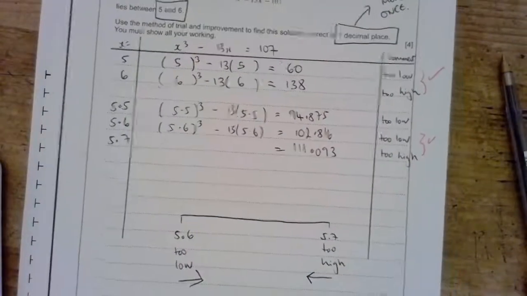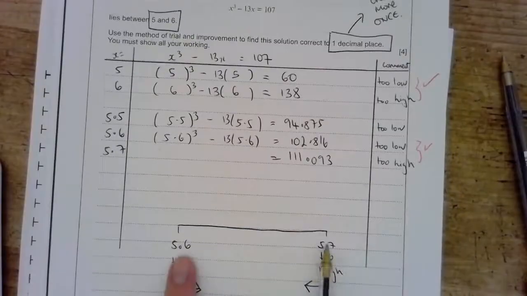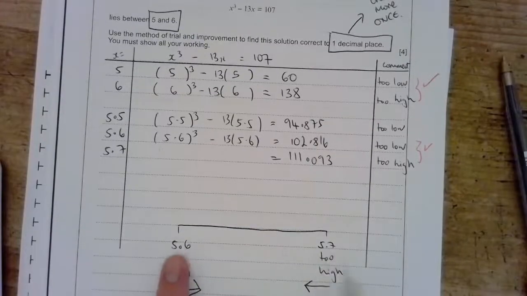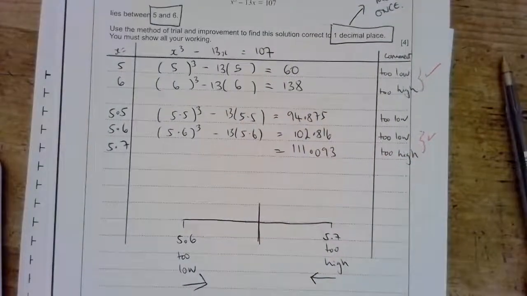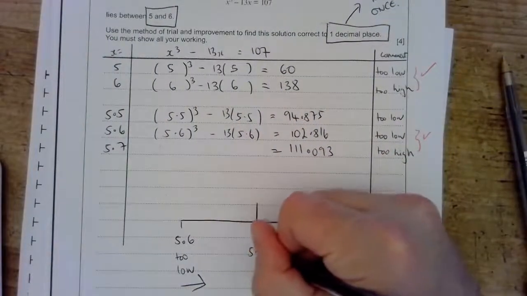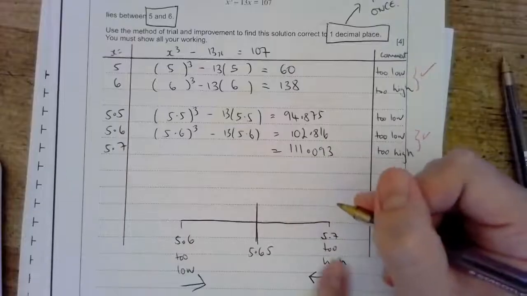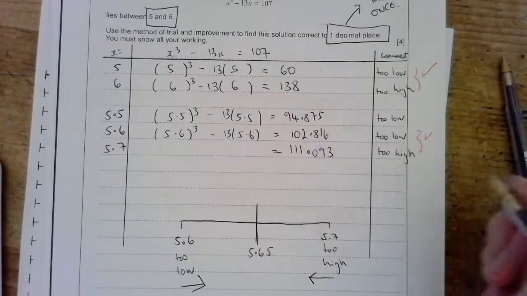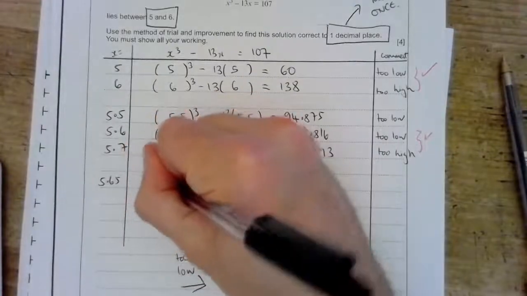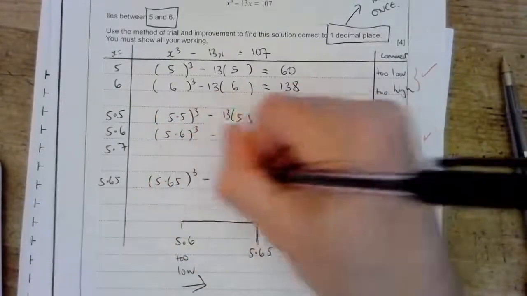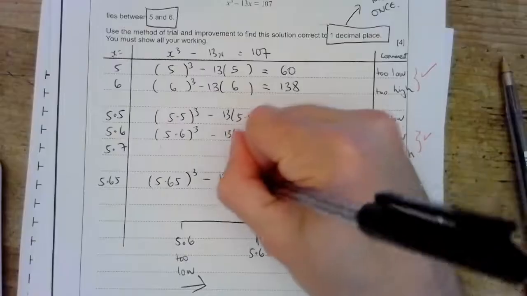Okay? So what I've got to do is decide, is this answer closer or is this answer closer? So what I do is I chop this exactly in half and go at 5.65, the number in between 5.6 and 5.7. So here goes 5.65 cubed minus 13 lots of 5.65. Okay?